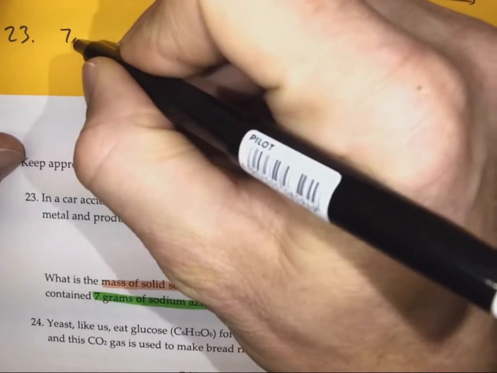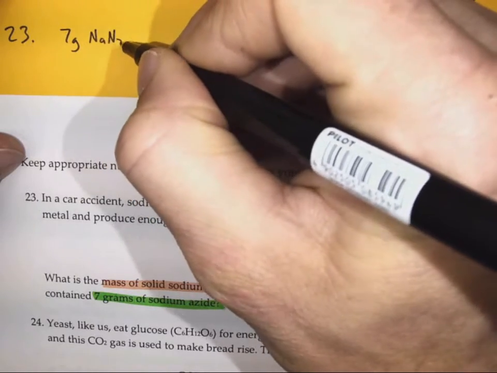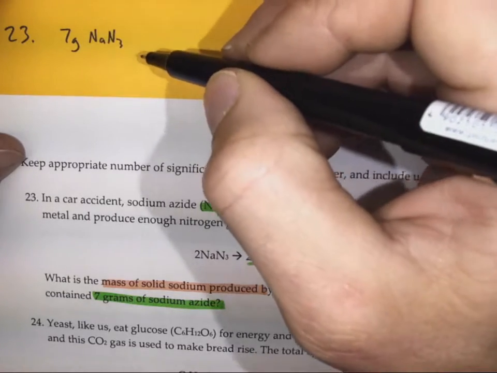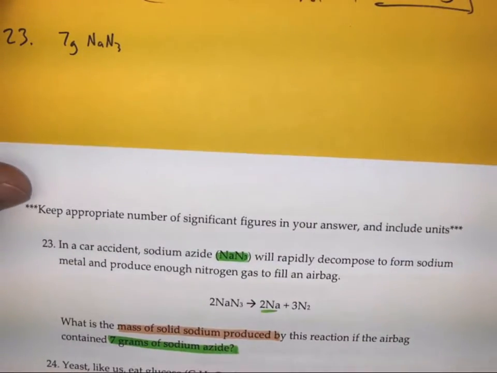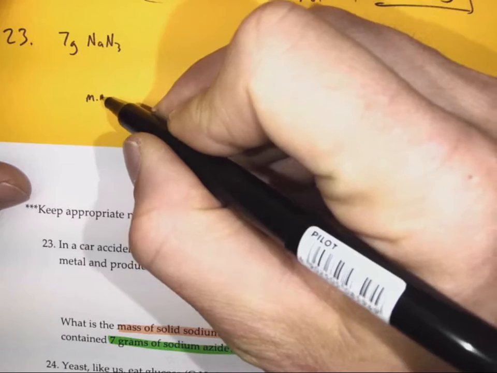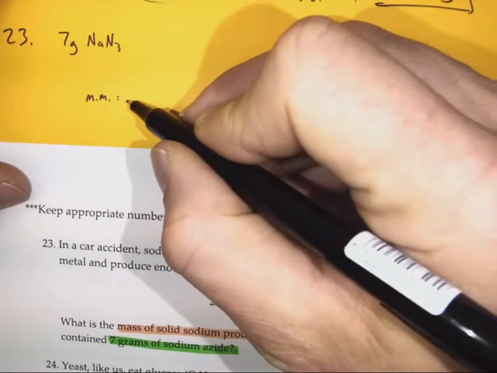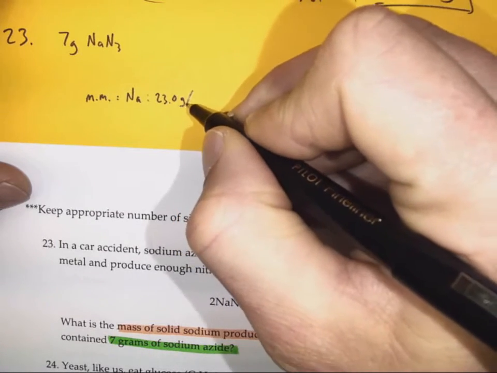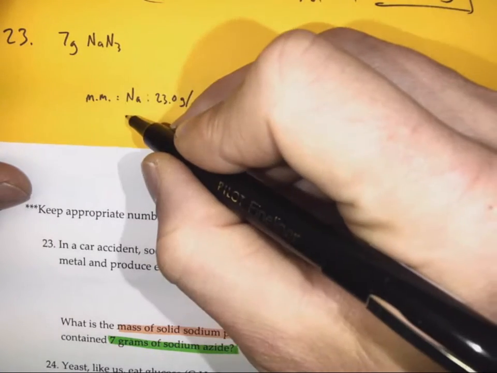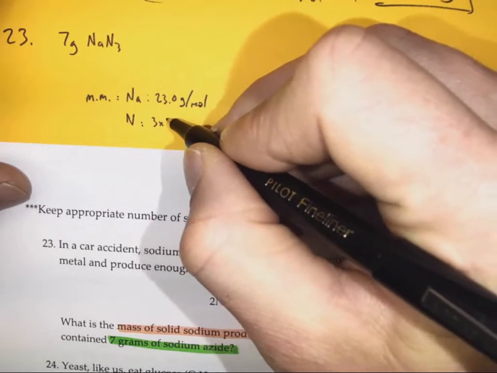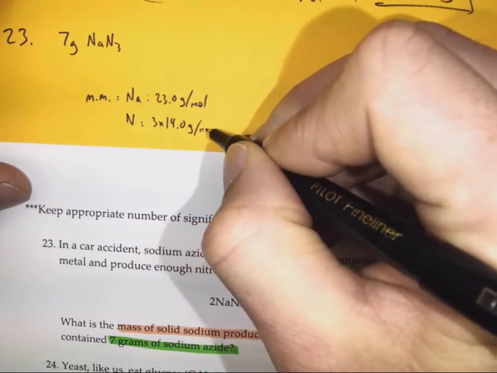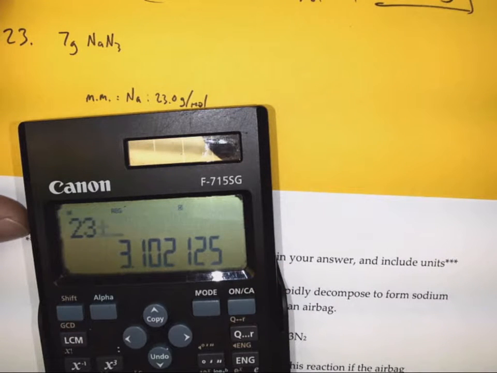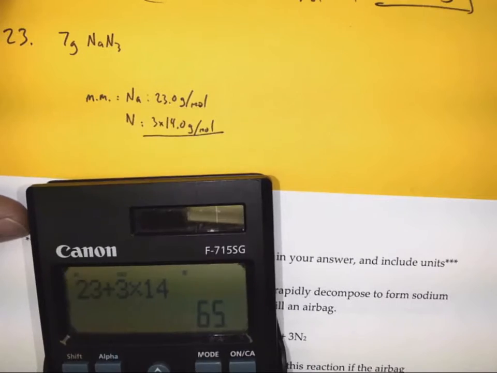We know we have 7 grams of sodium azide. All right. Now, you probably know that in order to get anywhere, we need to convert into moles. So let's start with finding the molar mass of sodium azide. So for the sodium, that's 23.0 grams per mole. And I have 3 nitrogens, so that's 3 times 14.0 grams per mole. And overall, sodium azide is going to be 23 plus 3 times 14, 65 grams per mole.